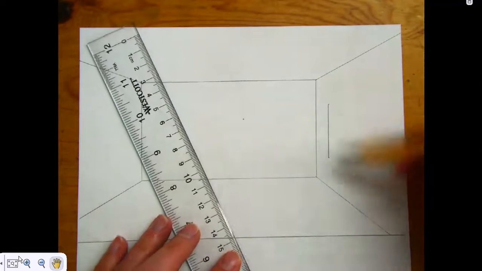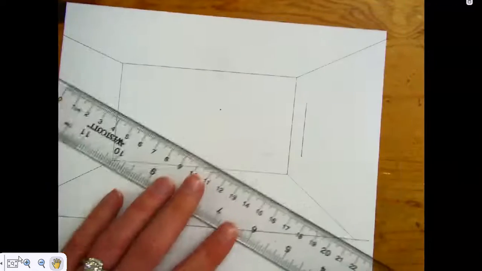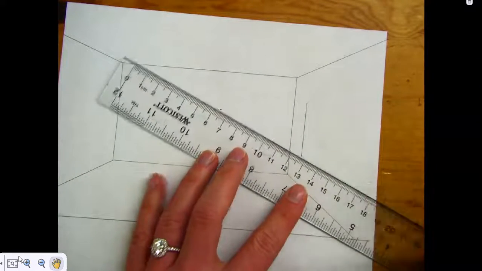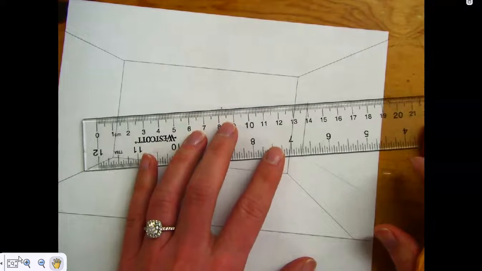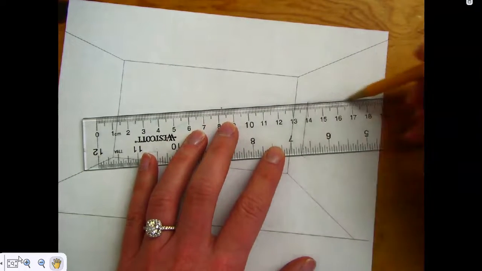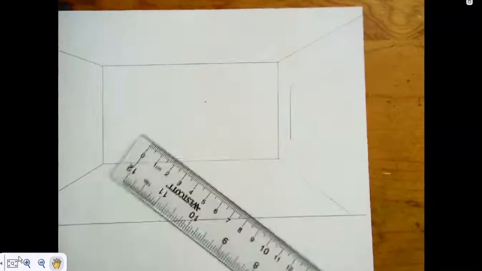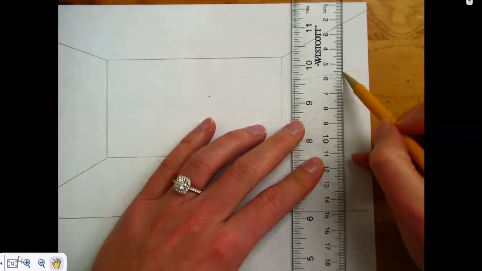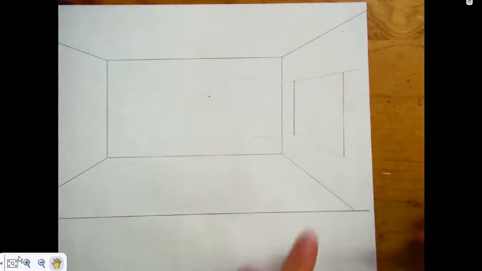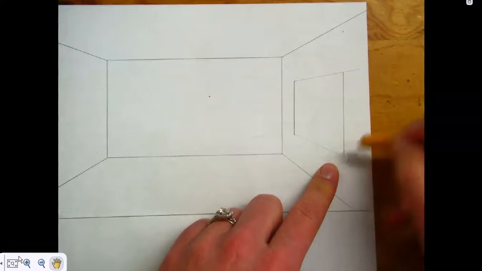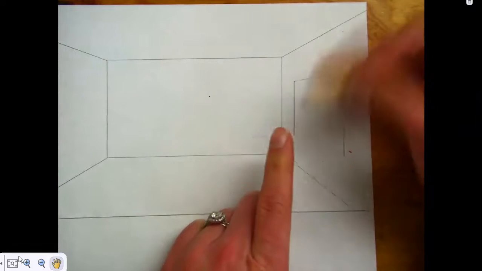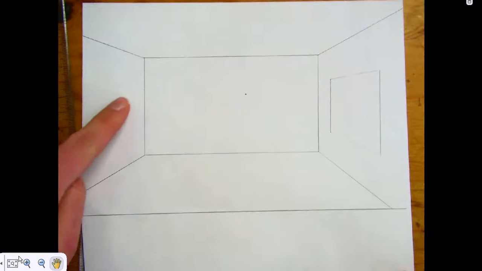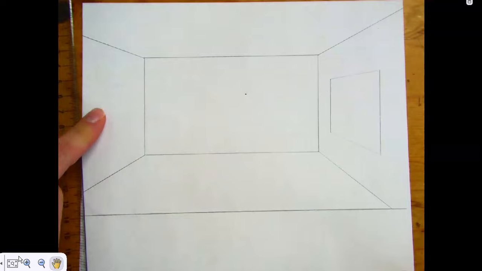Okay? So once you get that height, then you can create the sides. I just like to do light lines that are very long and light, and then I will decide where I want my window to stop by creating another vertical line. And then I will erase the leftovers.